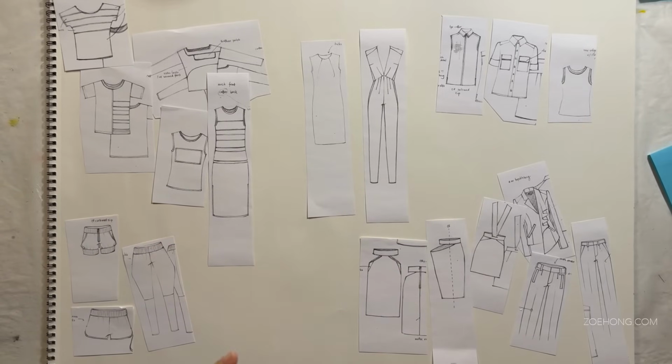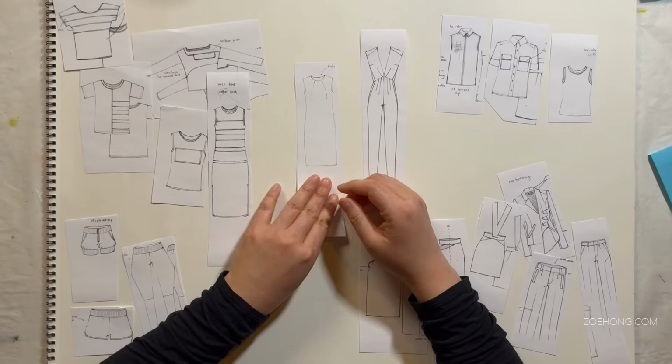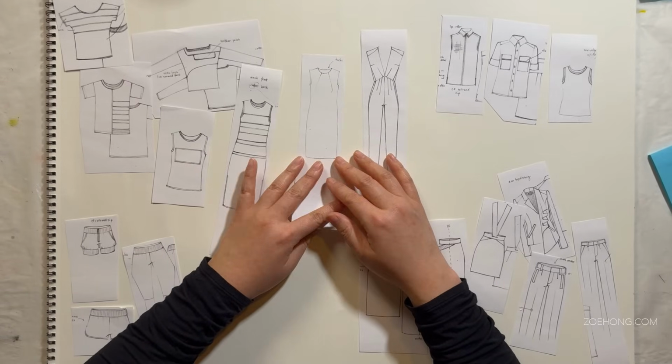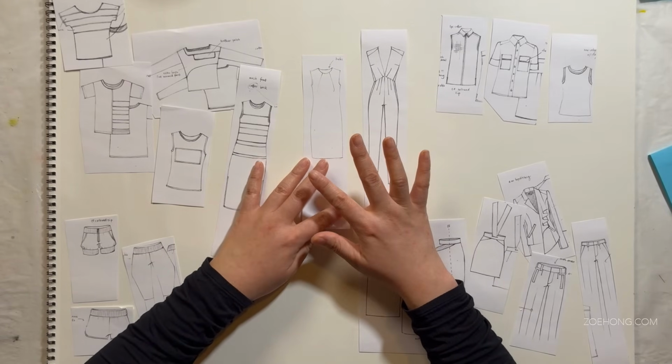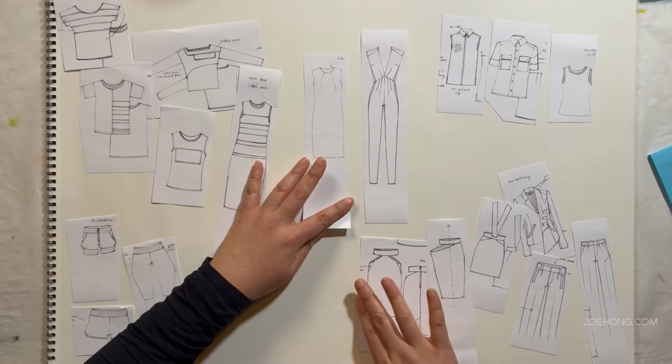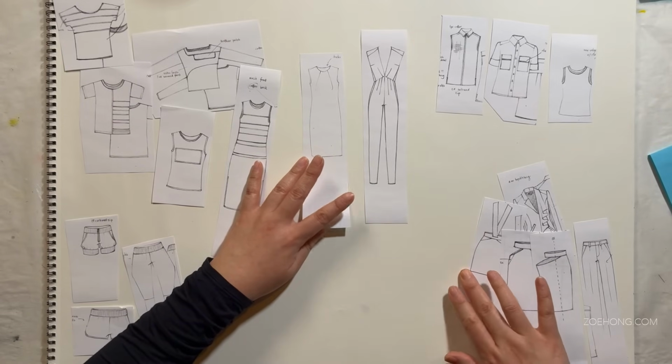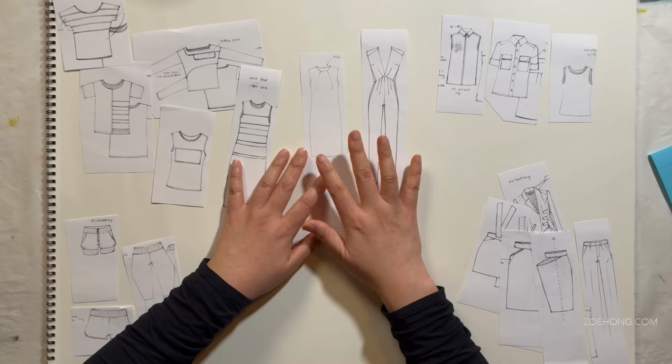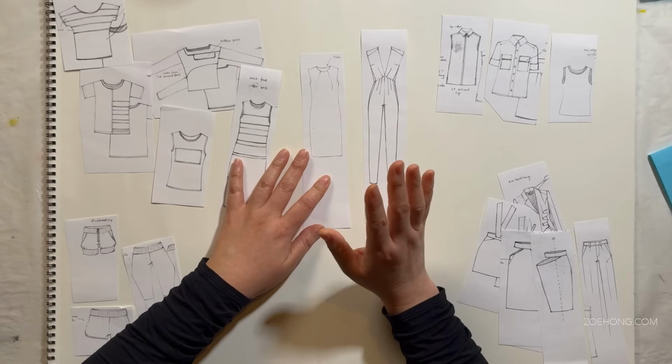But at some point, you're going to be touching base with your sales team, and you're going to get some clue as to what is selling and what is not. And when you start getting orders for stuff, like let's say this dress is a big seller, then you know that you need to go ahead and start proceeding on the production process. And the production process actually starts with production patterns. Production patterns are not the same as sample patterns.